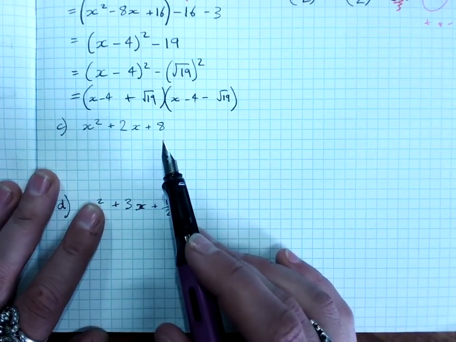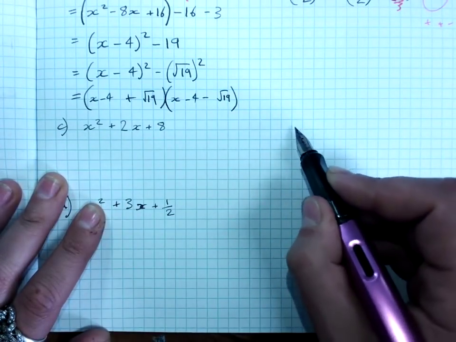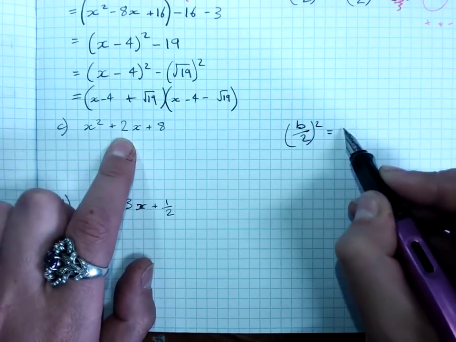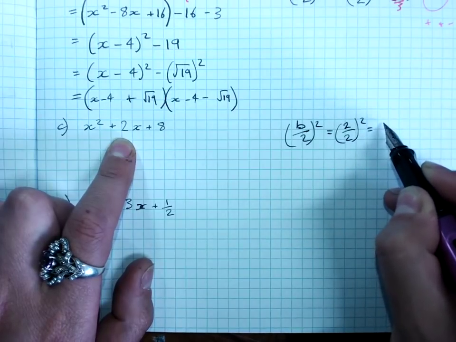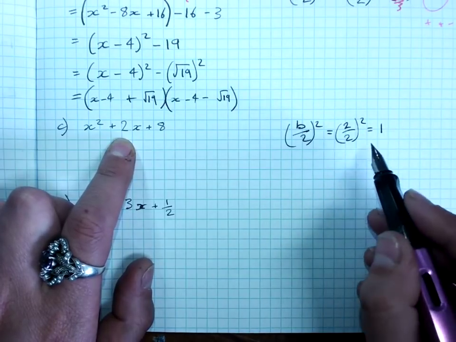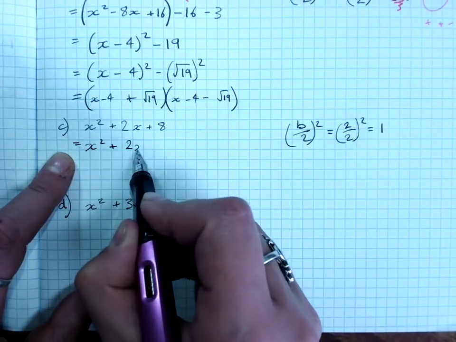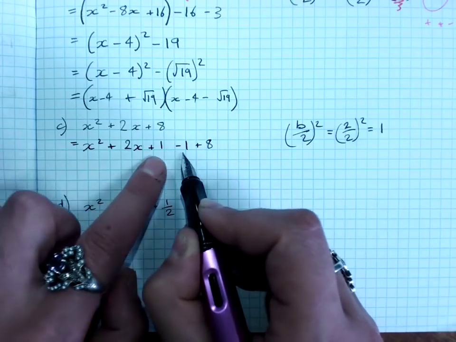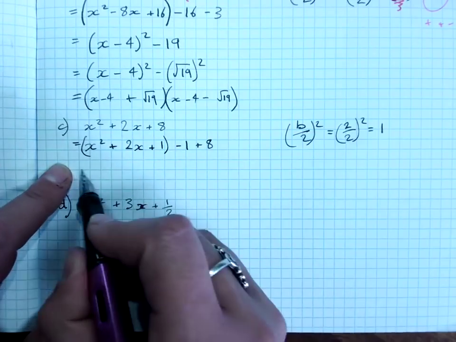This one is an example of where it's not possible. So if we carefully find b over 2 squared, b is 2, so I've got 2 over 2 squared, which is 1. So I'm going to do plus 1 minus 1. x squared plus 2x plus 1 minus 1 plus 8. So I've put those in there. Factorize this bit.